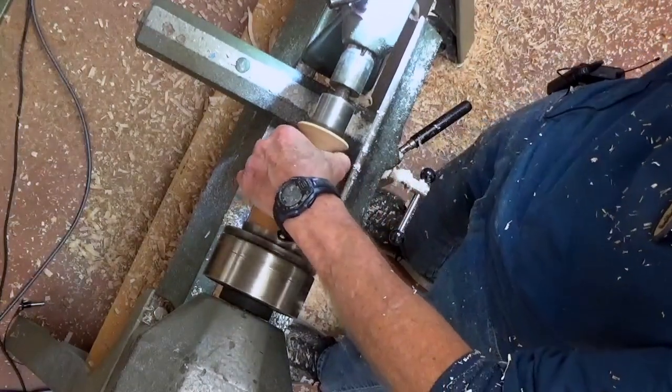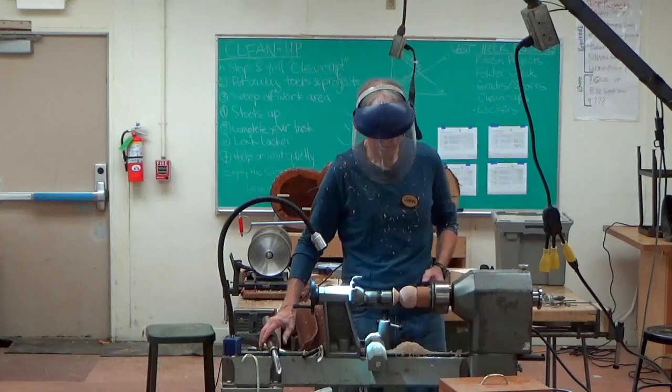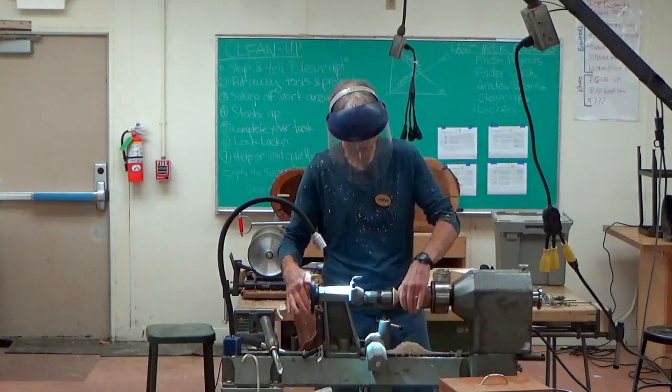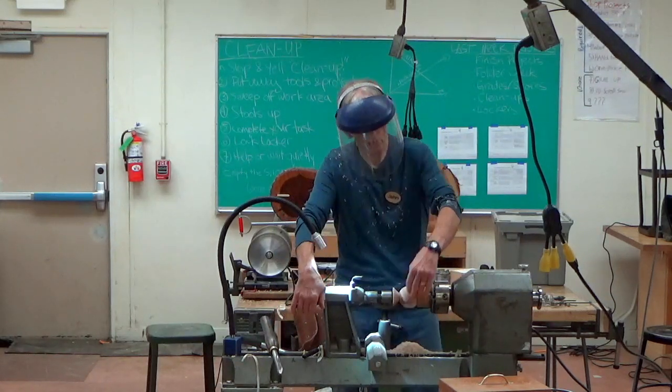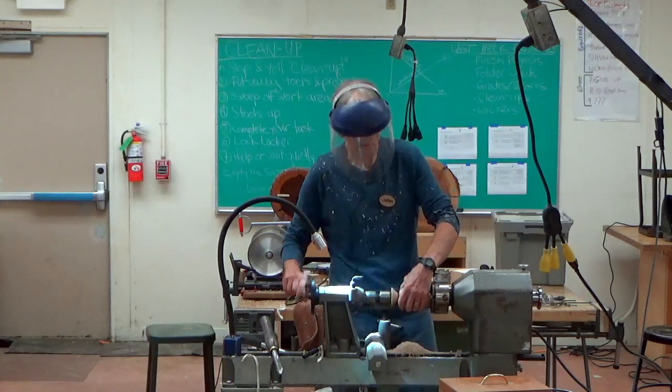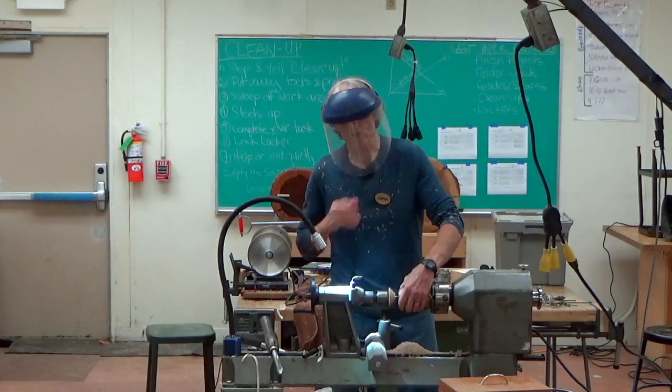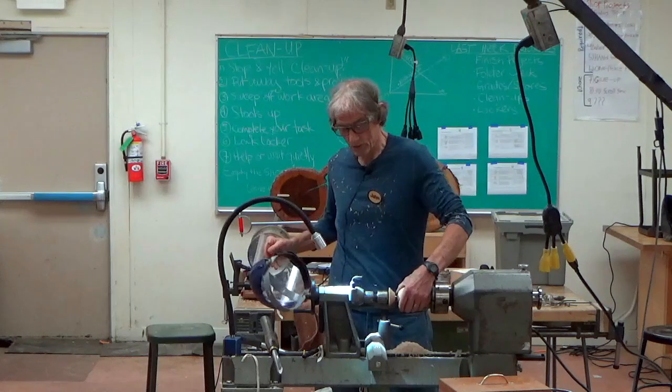Of course, you could start with dry wood and do this, and then you only have to do it once. It wouldn't be as much fun though. Couldn't shoot shavings all over Kevin as easily.